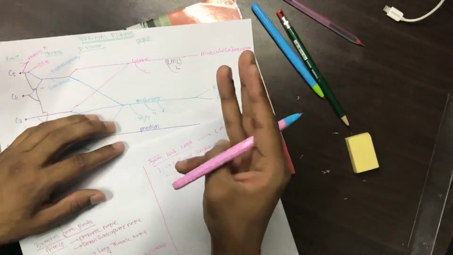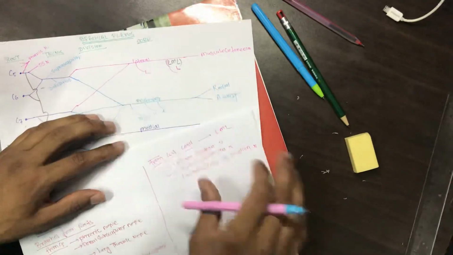Okay, so these three branches are coming out of lateral cord.